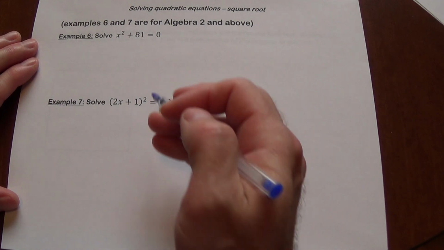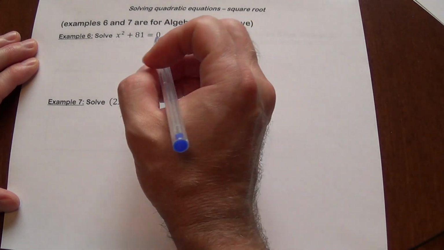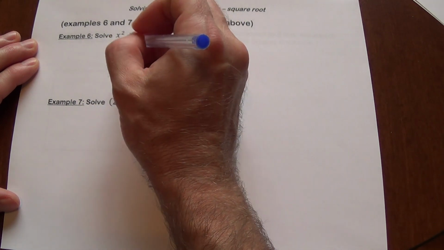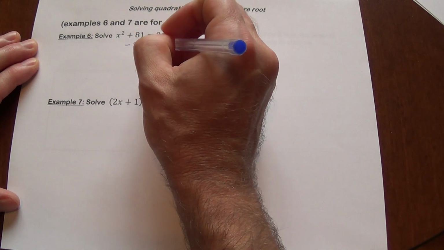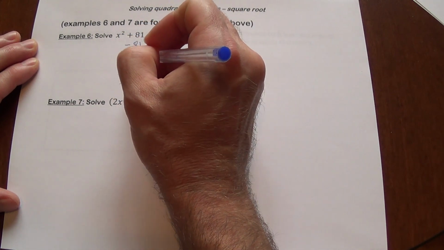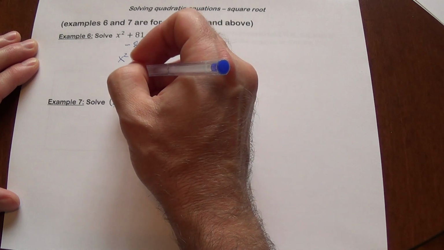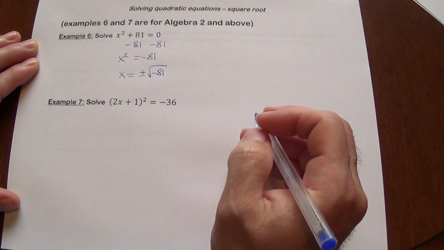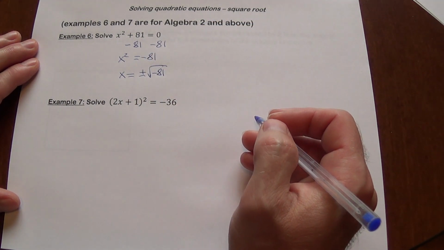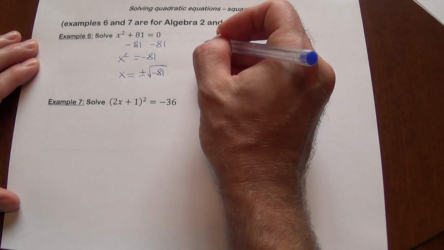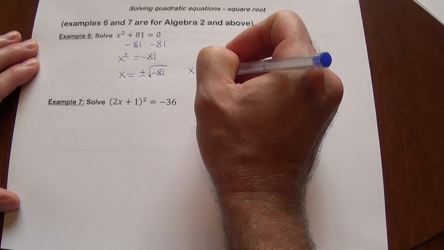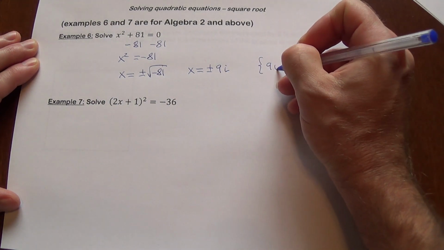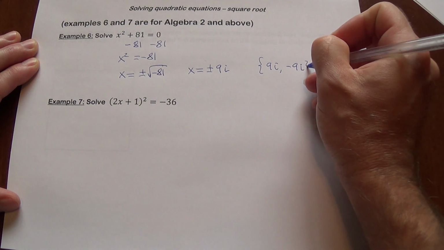So let's address this. If we're trying to solve this equation, first of all, we need to get rid of this 81 because we need to have x squared by itself. We already had one problem like that. So minus 81, that gives us x squared equals minus 81. So you're going to do x equals plus or minus square root of negative 81. Students who are taking Algebra 2 or courses above that should know this is going to give you an imaginary answer. That means x equals plus or minus 9i. And those are going to be our solutions, 9i and negative 9i.